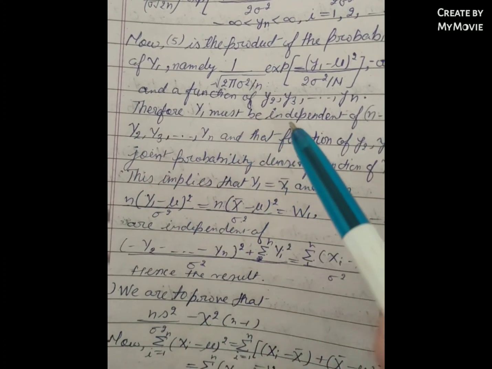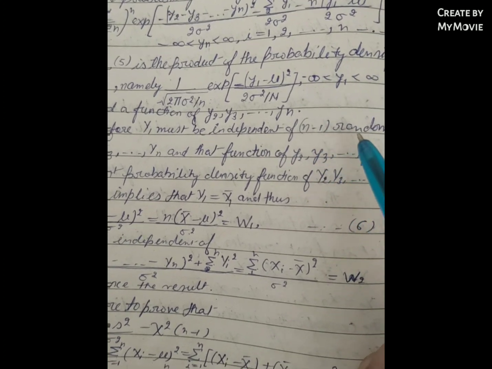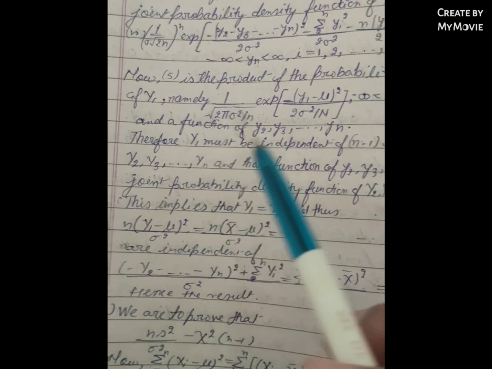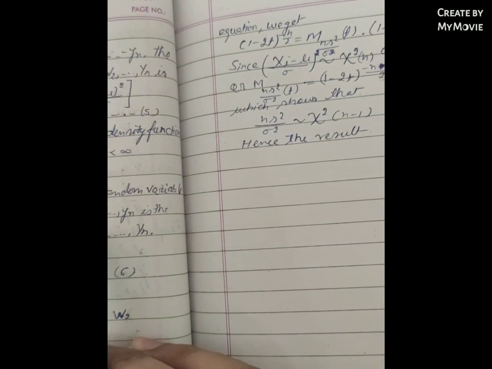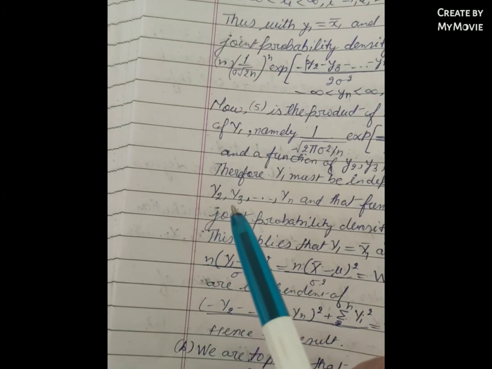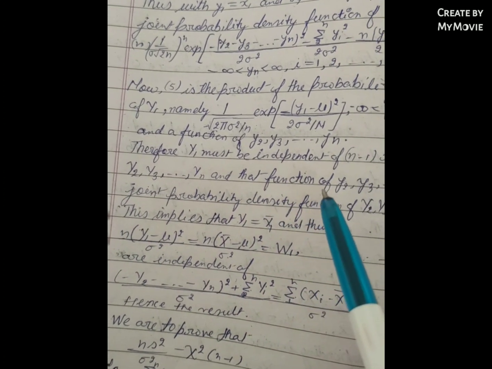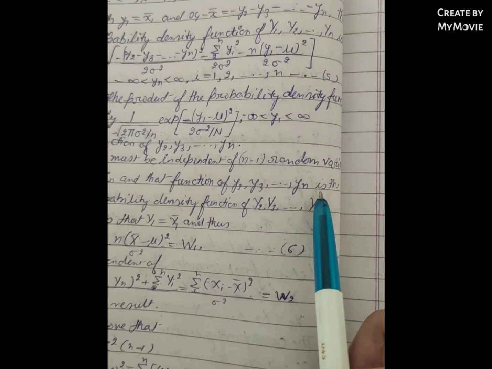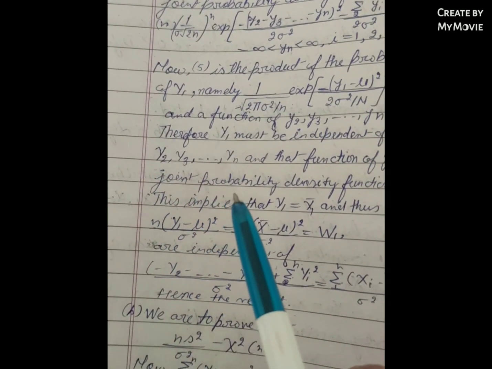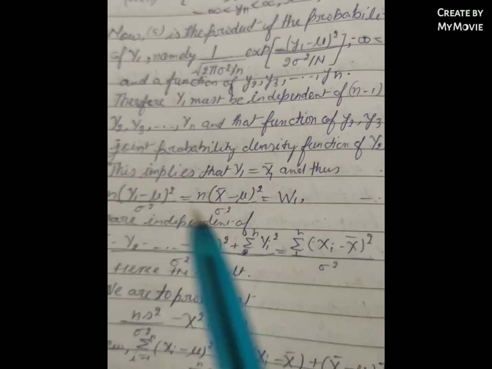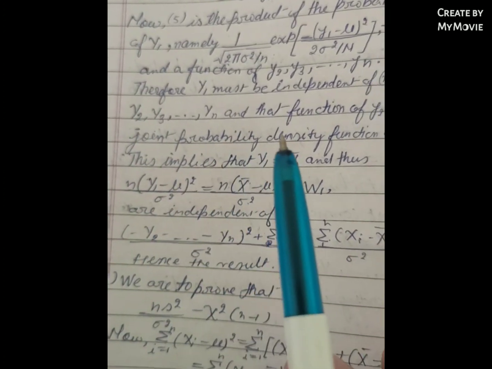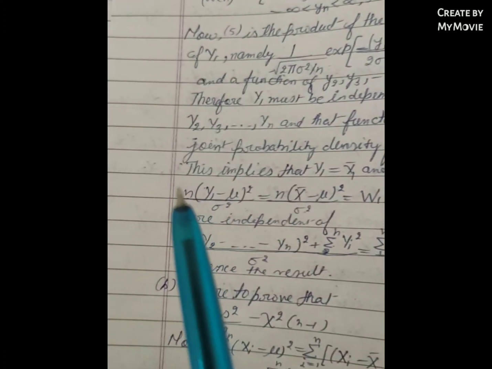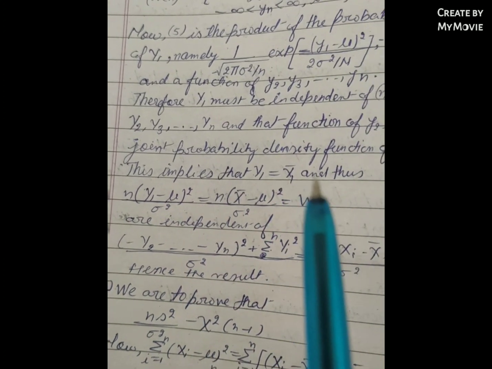Therefore y1 must be independent of the n minus 1 random variables y2, y3 and so on yn, and the function of y2, y3 and yn is the joint probability density function of y2 to yn.